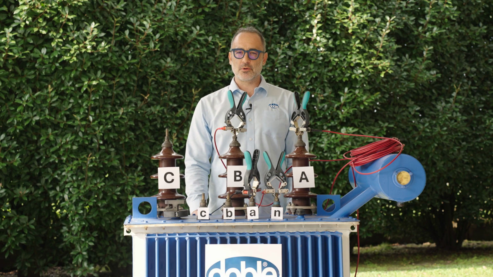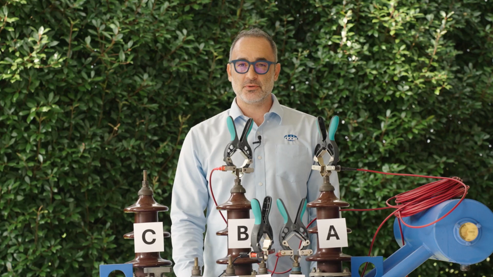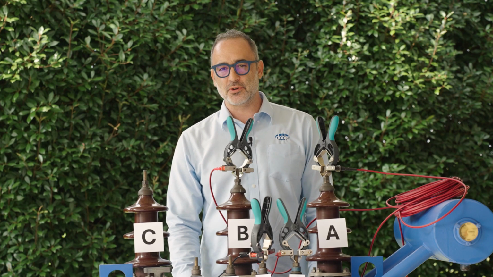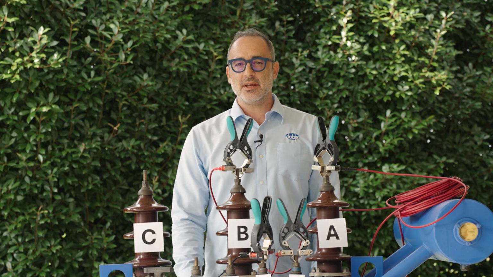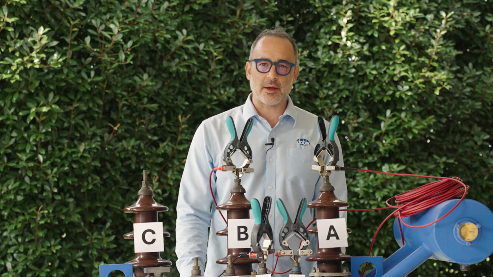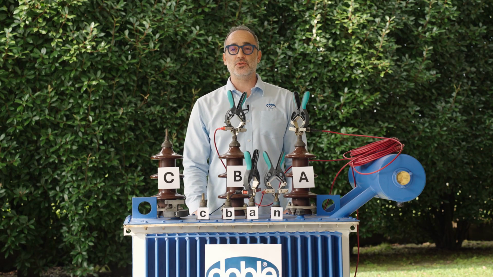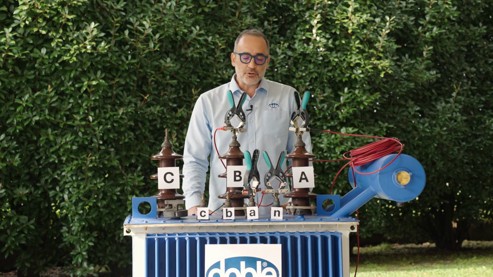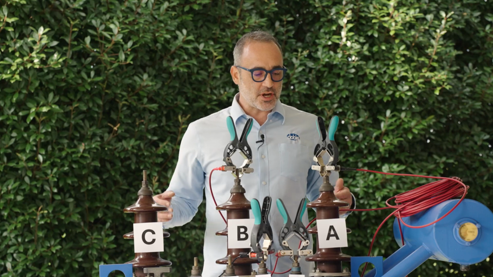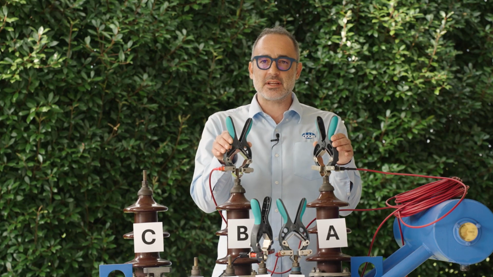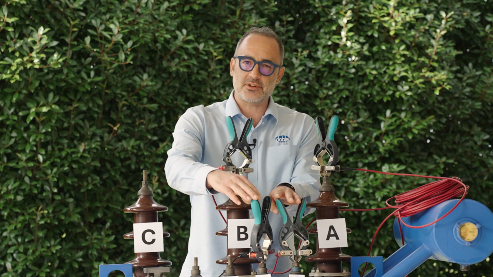The first test we will show today is a ratio test. It's one of the basic tests you do on a transformer, which checks if the number of windings on the primary side and the number of windings on the secondary side is what you need it to be. How do you do this test? Very simple. You generate on the primary side and you measure on the secondary side.